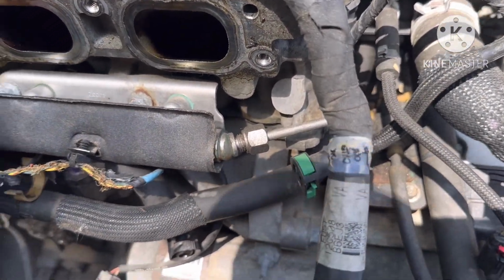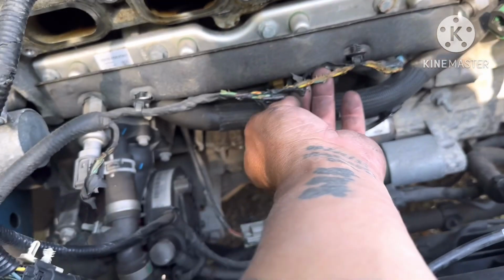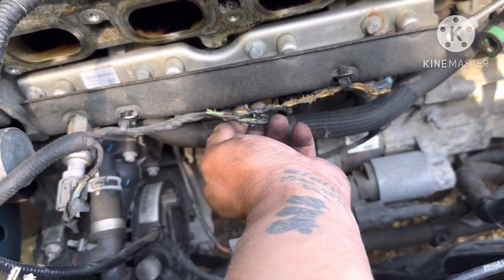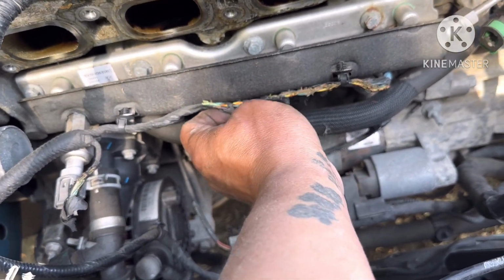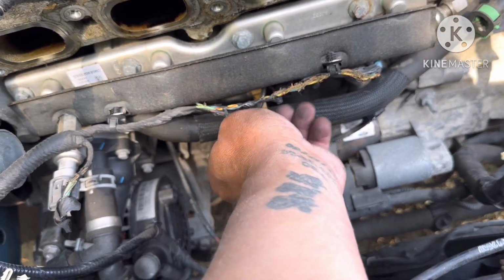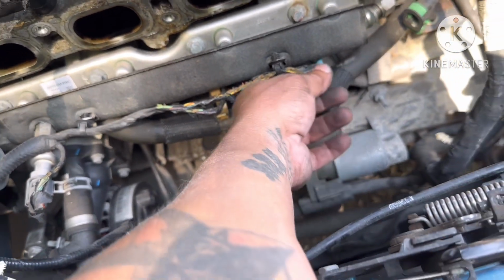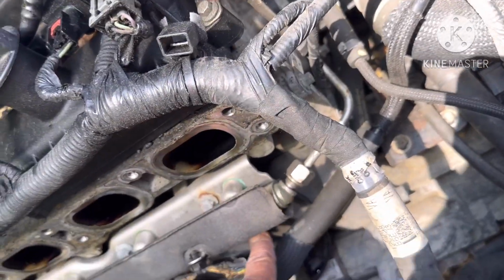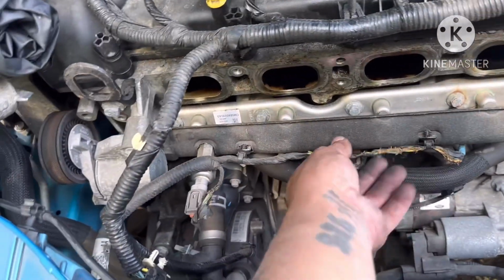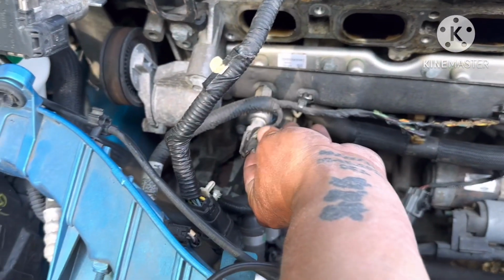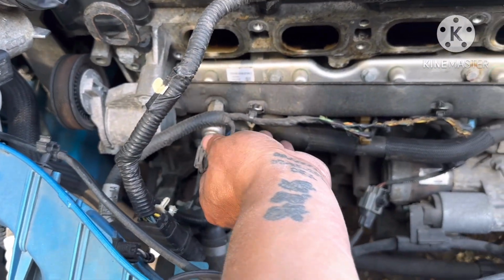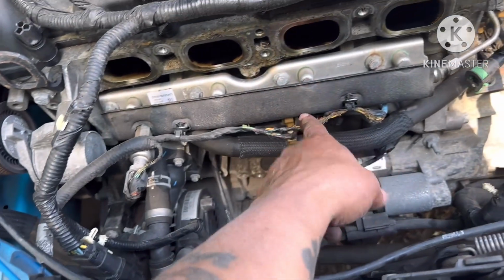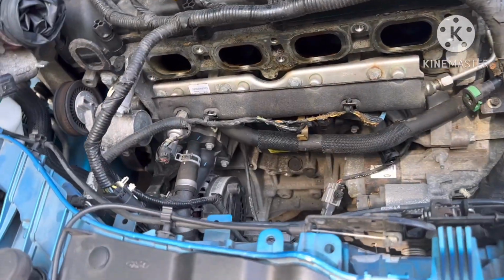Yep. Oh, it's for the fuel injector. So the fuel injector light is cut. So that's the problem. The fuel injector light is cut, and the sensor too. The high pressure sensor light is cut, and also the fuel injector.